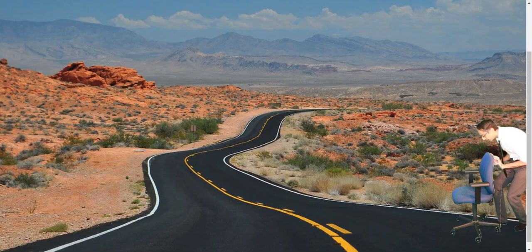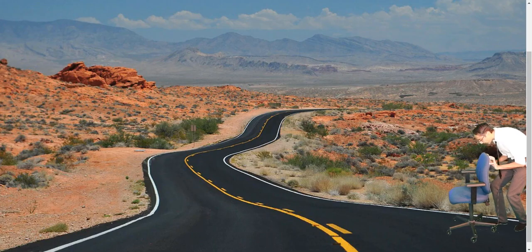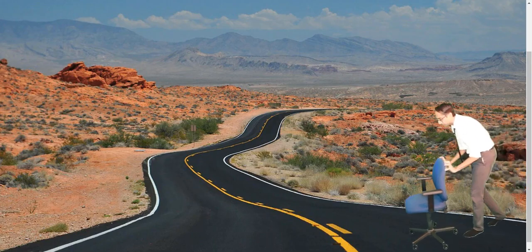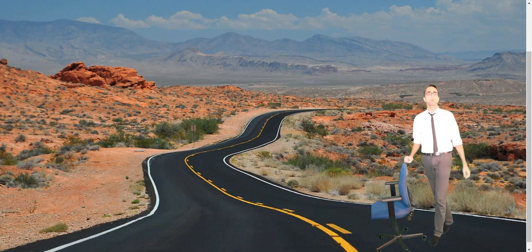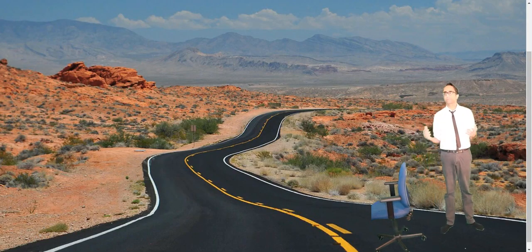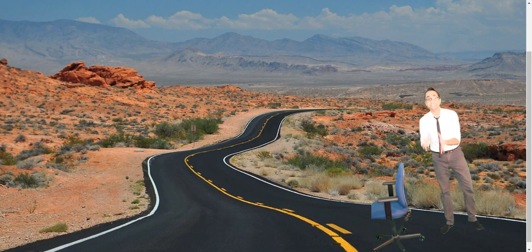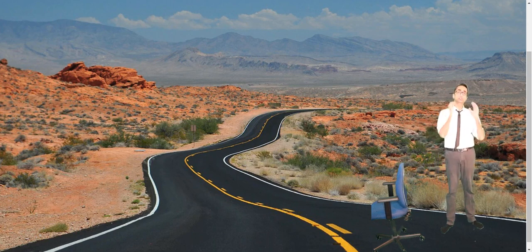So here we go. So I push. Okay, I've got it. And now it's super easy. And what I've learned is that static frictional force, at least maximum static frictional force, is stronger than the kinetic frictional force.